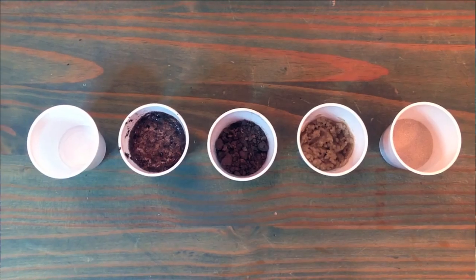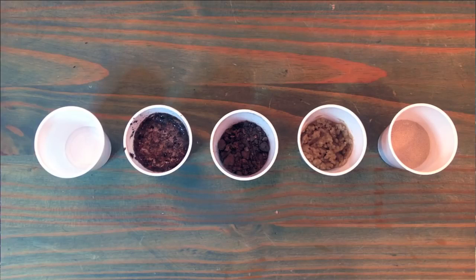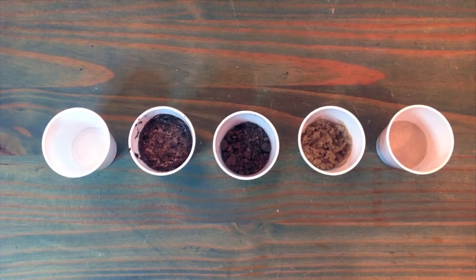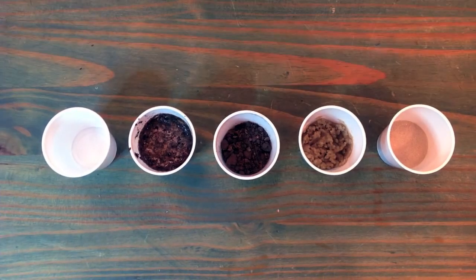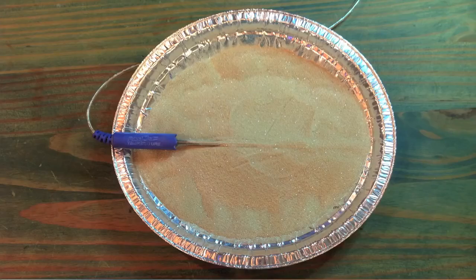Now we can prove that water has a high heat capacity by doing a simple experiment. Here we have 5 substances: water, wet dirt, dry dirt, wet sand, and dry sand. We're going to compare the heat capacities of these substances by heating each one of them up and recording the temperature. First, we'll start with sand.